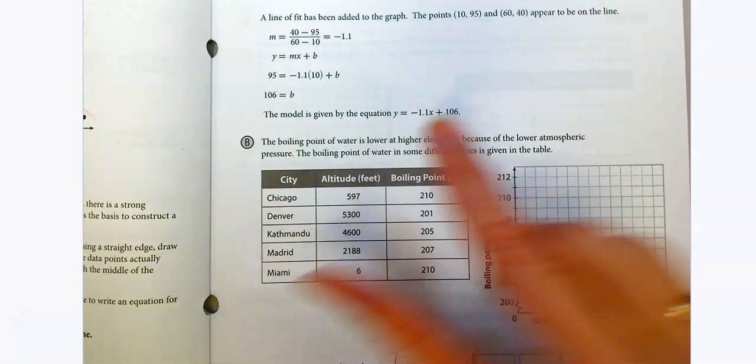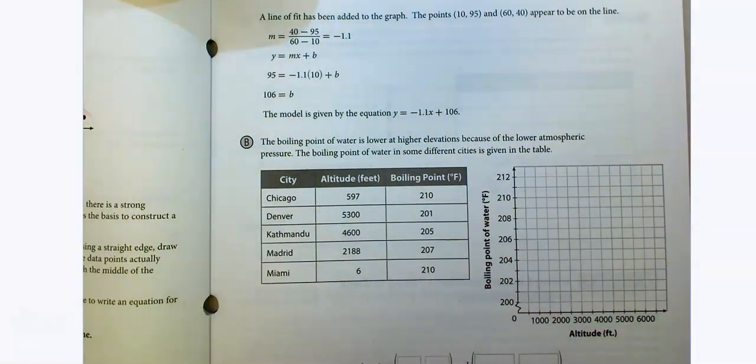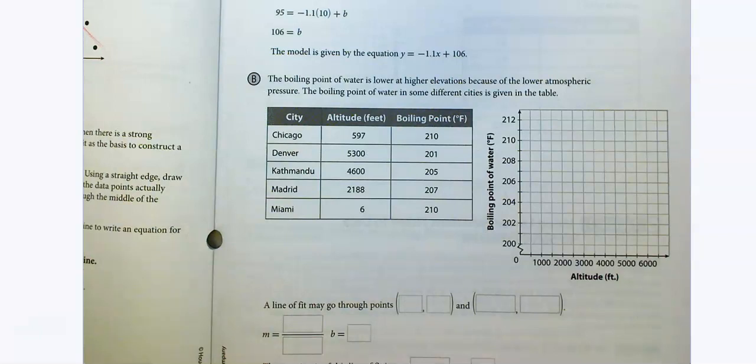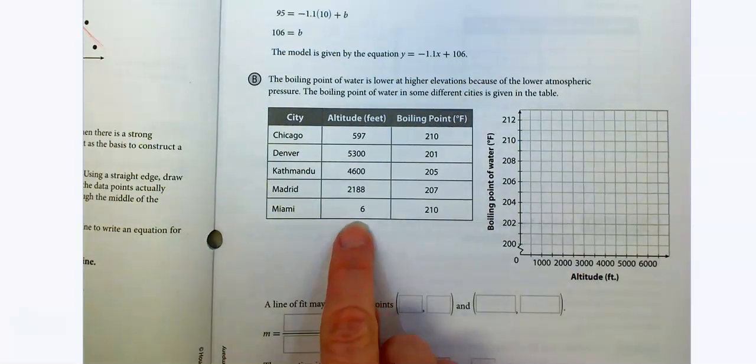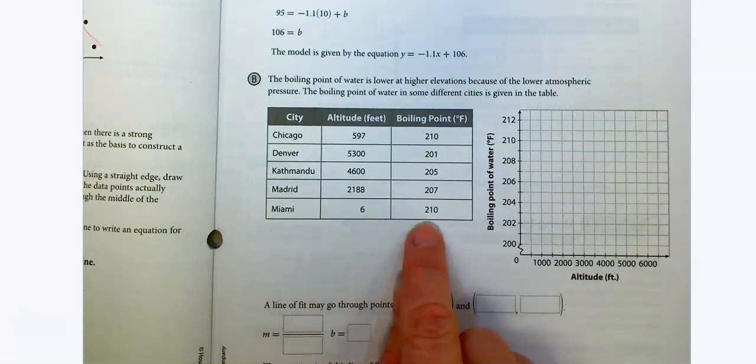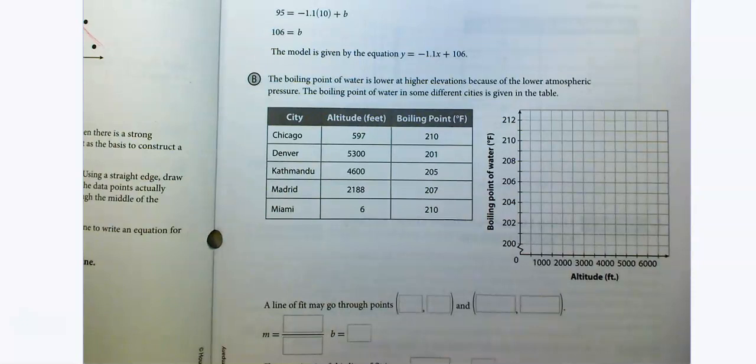All right, so let's go to B. Okay, so your first step is to plot all your points. You've got altitude on the x-axis and boiling point on the y-axis. So hit pause and do that real quickly.